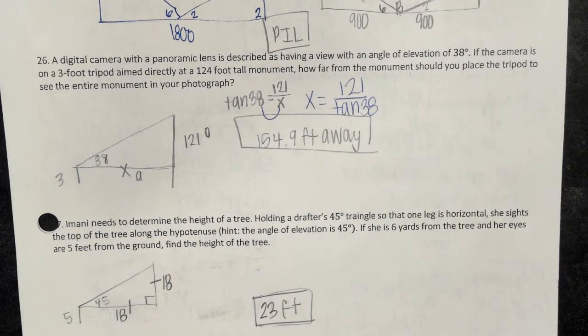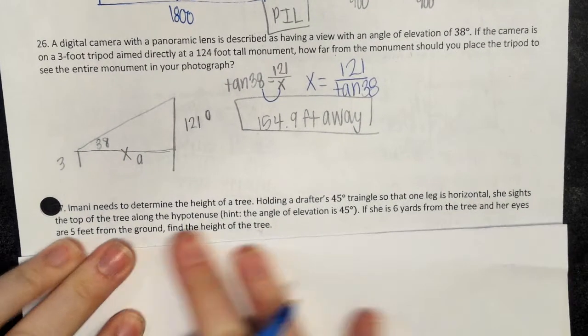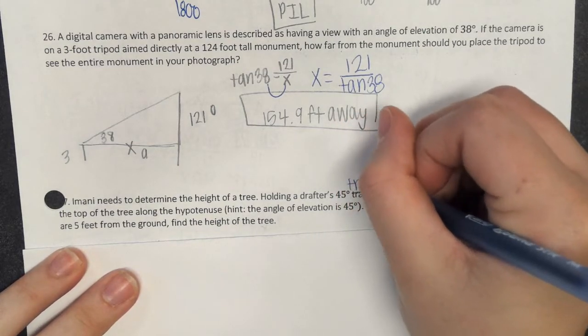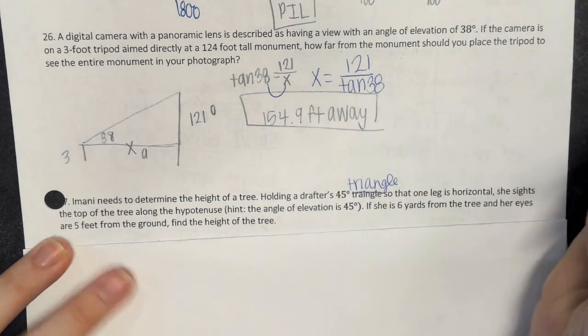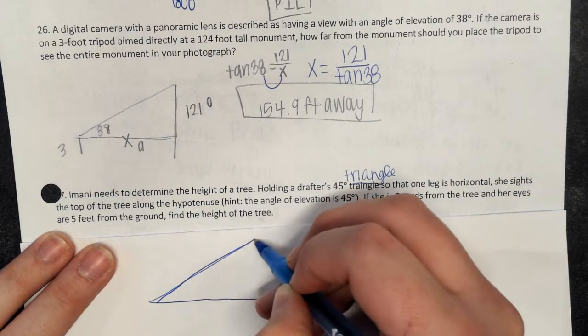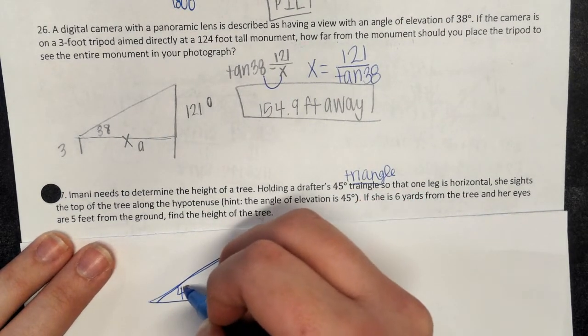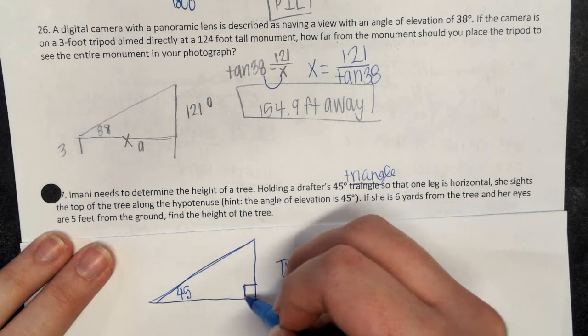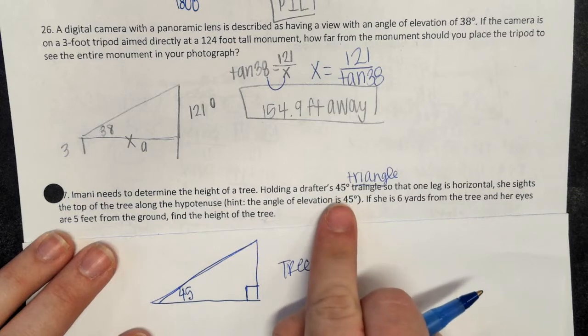Okay, Amani needs to determine the height of a tree. Holding a drafter's triangle that has a 45-degree triangle, so that one leg is horizontal. So here's the triangle. This is horizontal. This is 45. Here's your tree. This is 90. Hint: the angle of elevation is 45.